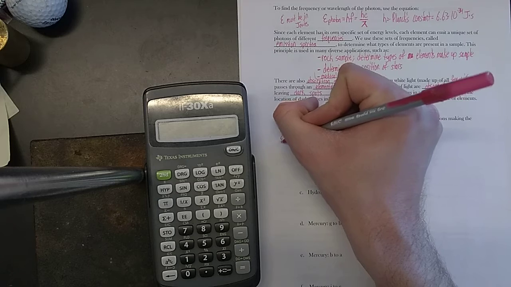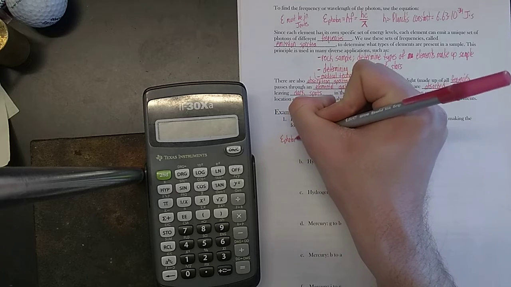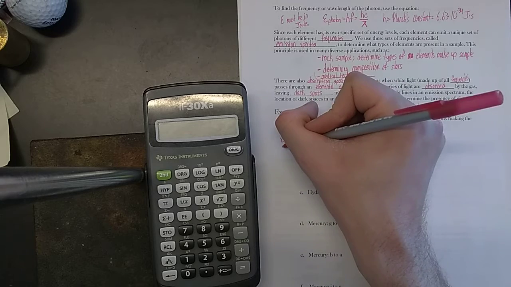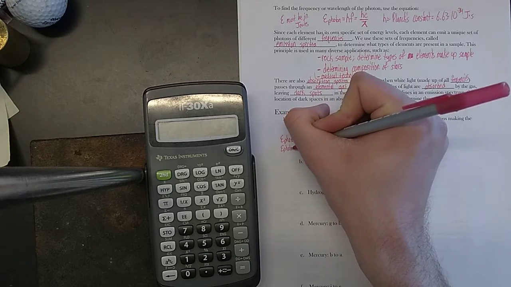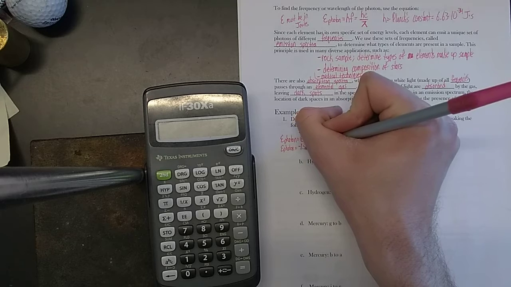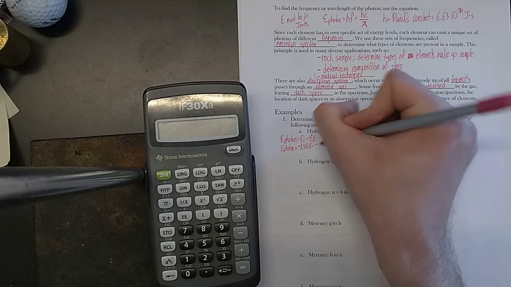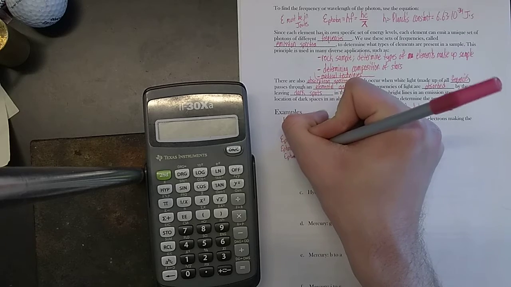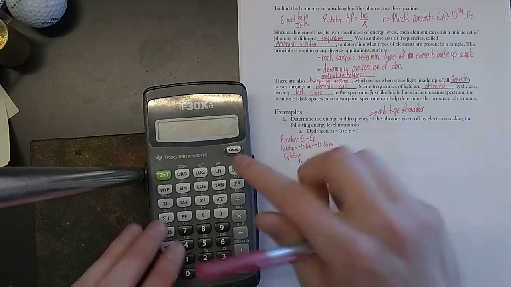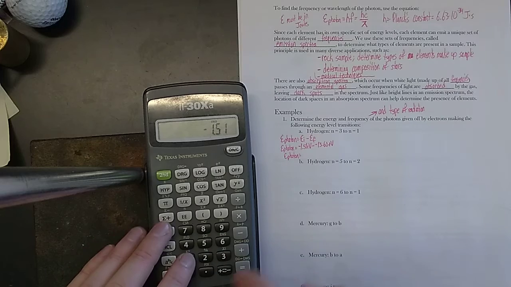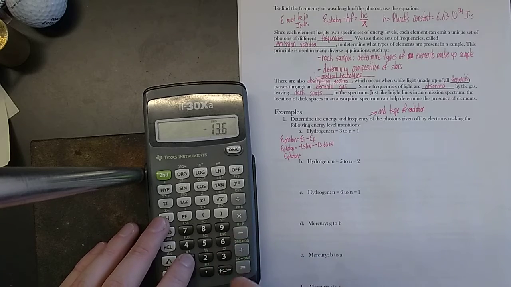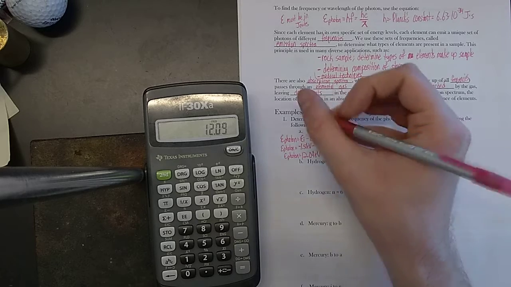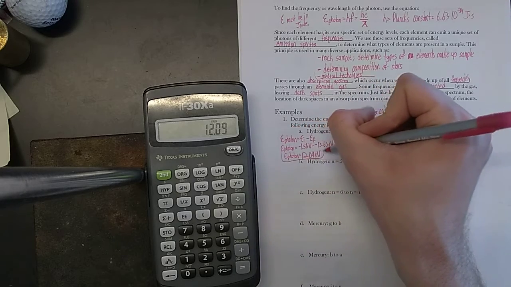We say that the energy of the photon that's released is equal to the initial energy minus the final energy. It starts off at negative 1.51 eV minus a negative 13.6 eV. The energy of the photon that is given off is therefore 12.09 eV, electron volts. That's part of our answer.